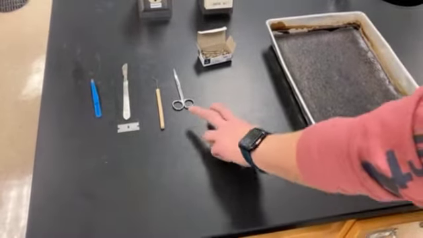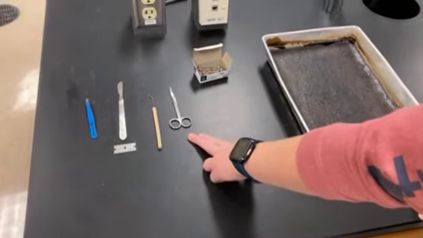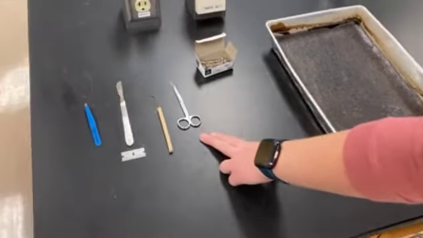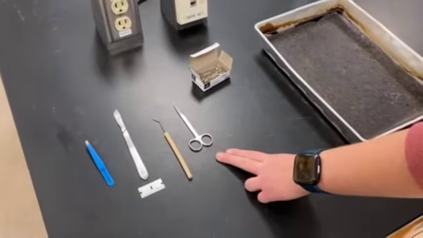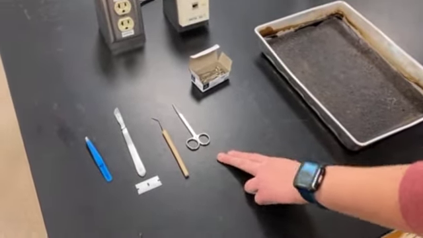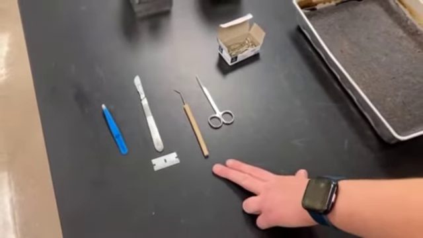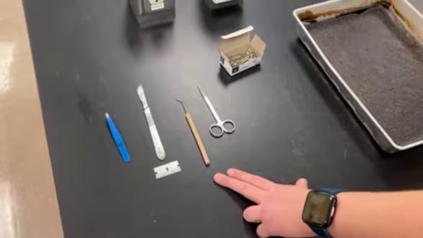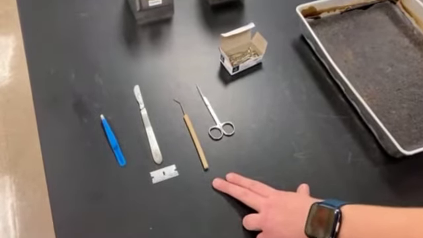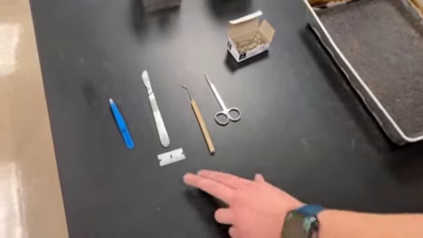You will need a pair of scissors, which is going to be for cutting open the skin and really anything else that you need to cut, occasionally muscles if necessary, to get through the body wall. We have our dissecting needle, and that is for moving things around, as well as it can also help separate skin if necessary.